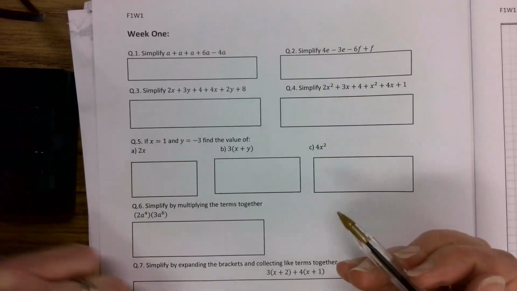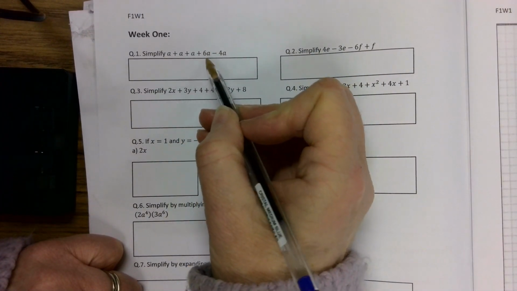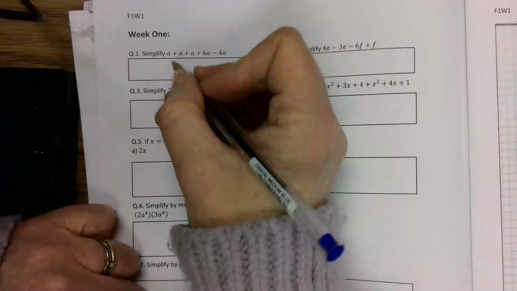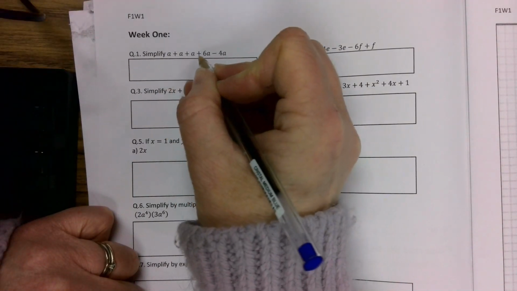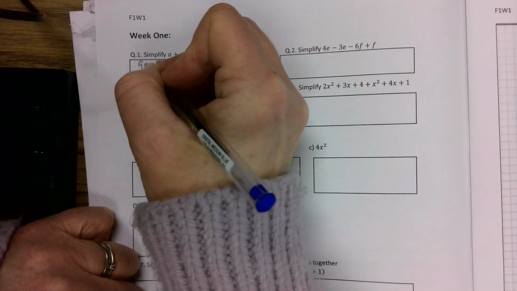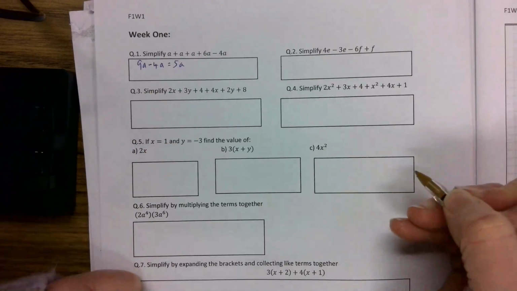So here I'm going to add these terms. I've got a plus a plus a plus 6a minus 4a. So 1a, 1a, 1a, 6a, and 4a. So 1a, 1a, 2a, 3a, and 6a is 9a. So that would be 9a minus 4a, which would be 5a.